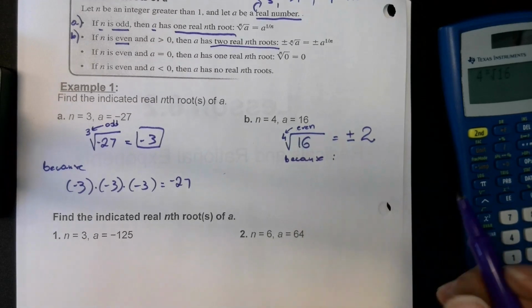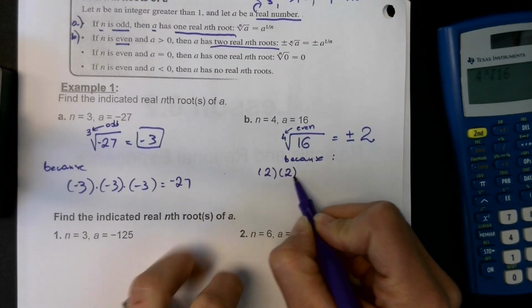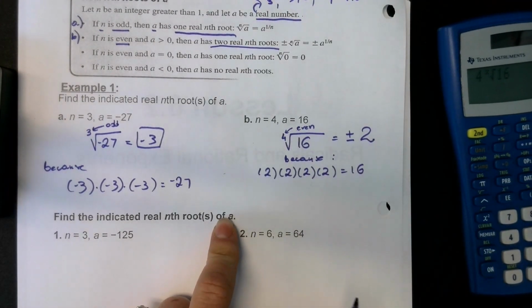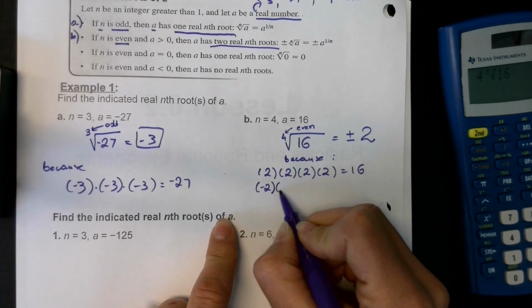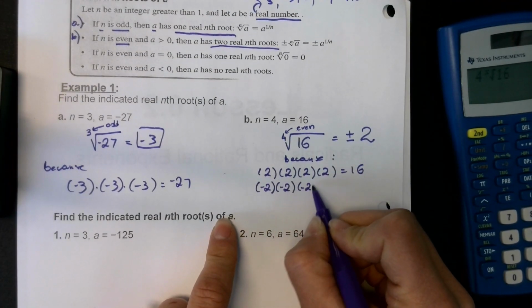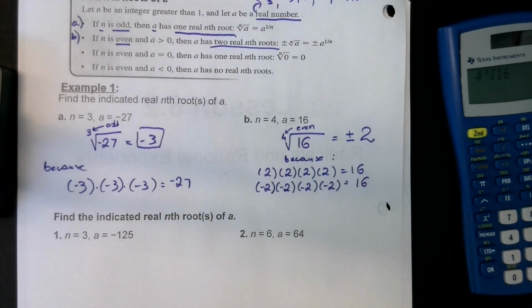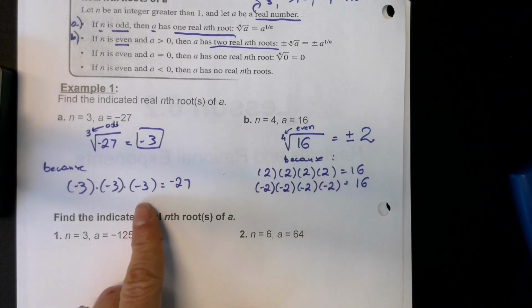This is true because if you take 2 times 2 times 2 times 2, you will get 16, right? But if you take negative 2 times negative 2 times negative 2 times negative 2, you will also get 16. That's why we have 2 answers versus 1 answer.